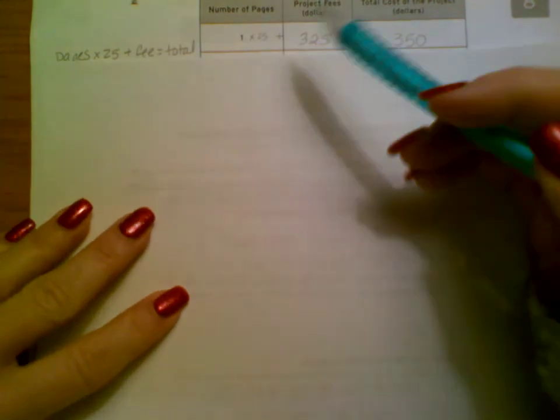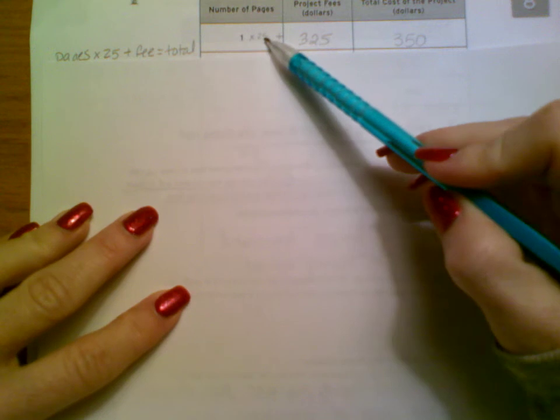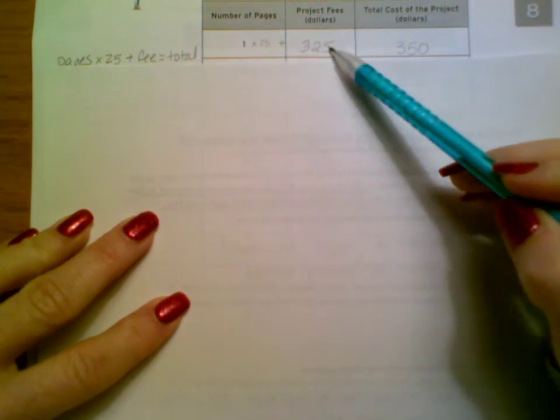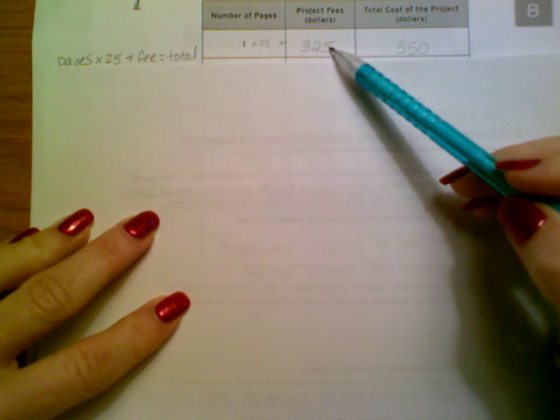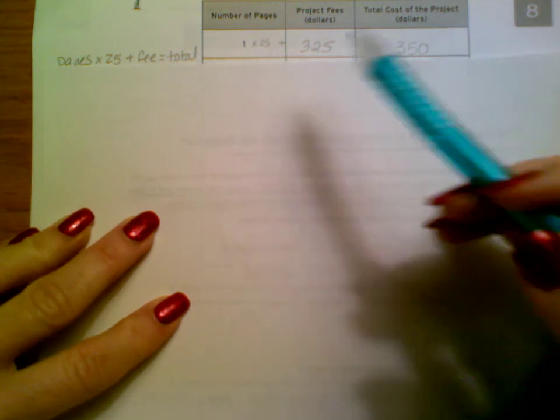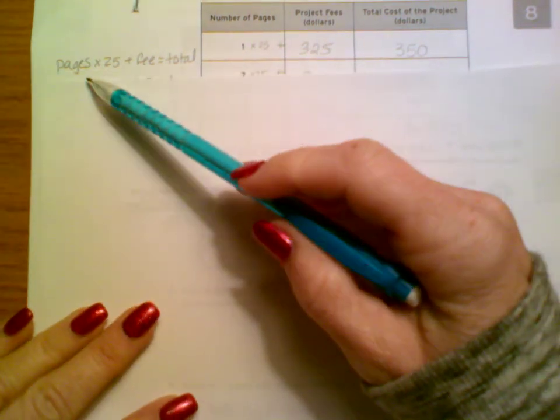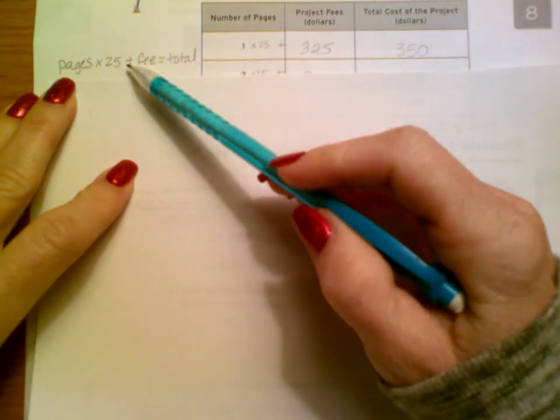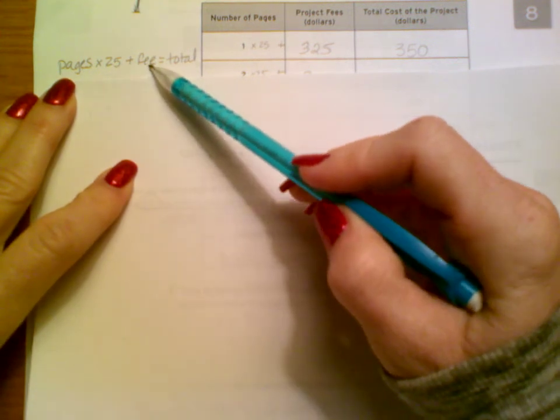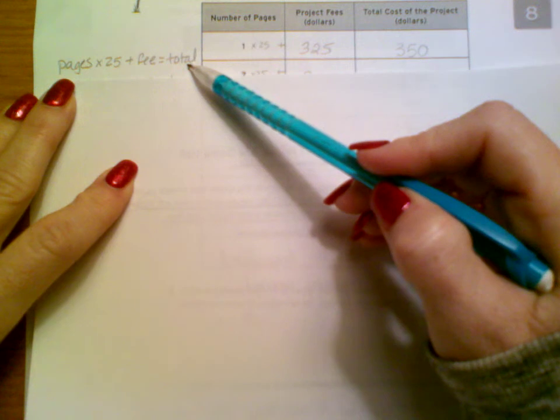Okay, so we want to complete the table that shows the various projects that Miss Jackson has managed recently. So I know here that the pages times $25 plus this $325 fee will give me the total cost. So what I did is I basically wrote that in words. The pages times 25 plus that fee equals the total.